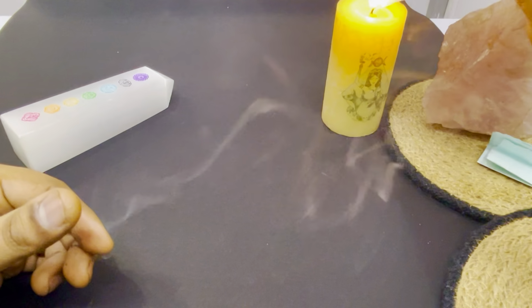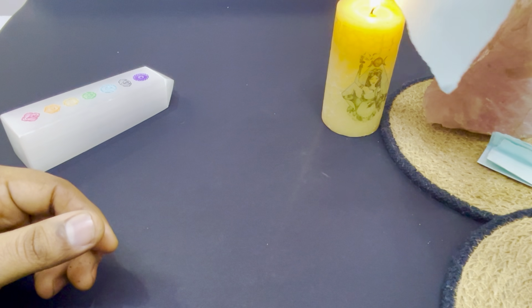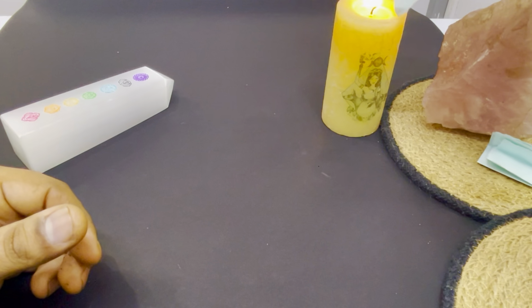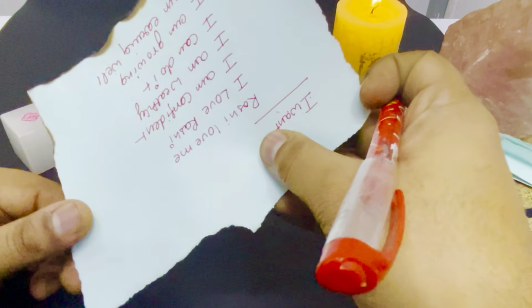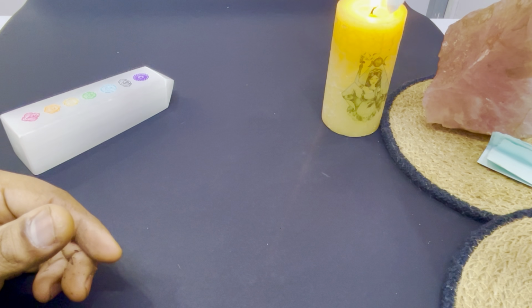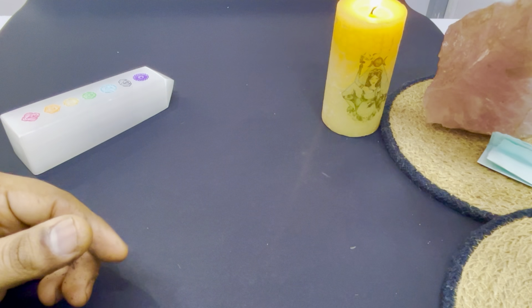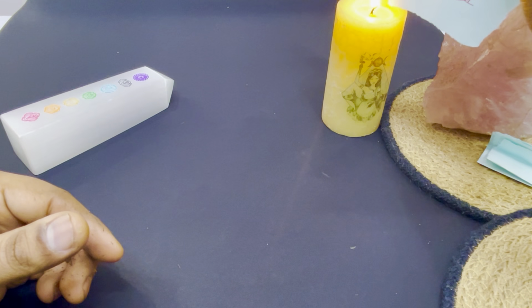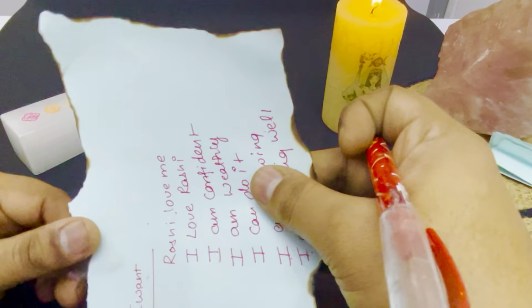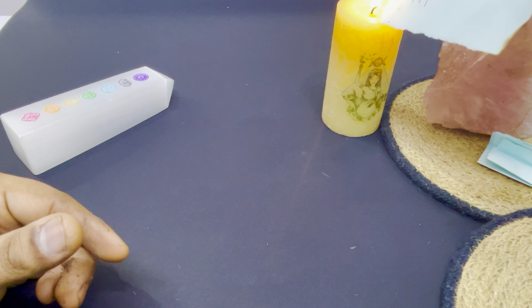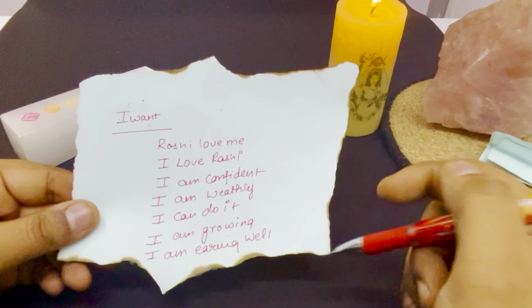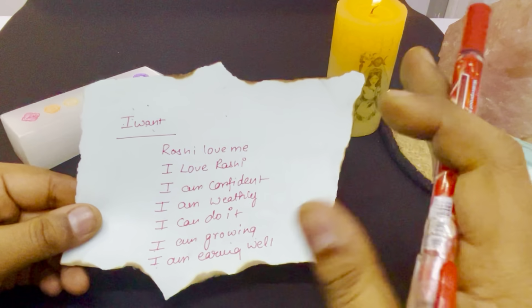Burning out the edges will really help you to close your affirmation and send it to the universe. This is how you need to burn out all the edges of your paper.